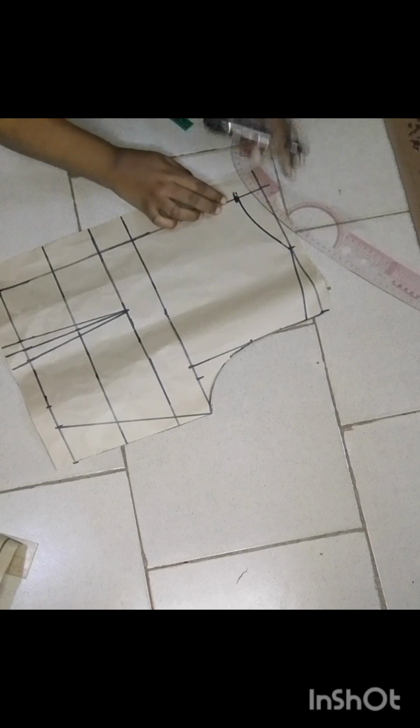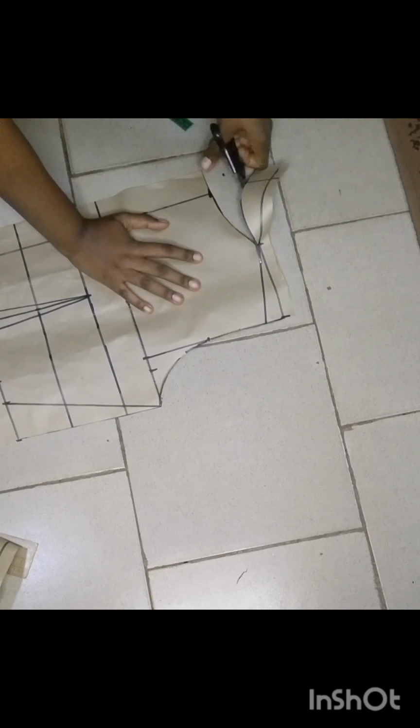So at my armhole depth, I'm coming down by 1.5 inches because it's the back and it's not going to be deep like the front. So I come down by 1.5 inches. I use my curve rule to connect, and I'm extending the line to the zipper allowance. So right away, we are going to cut our armhole and also cut our neck depth.